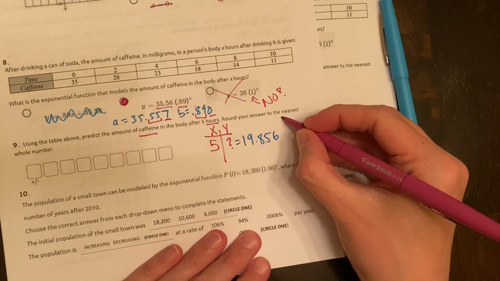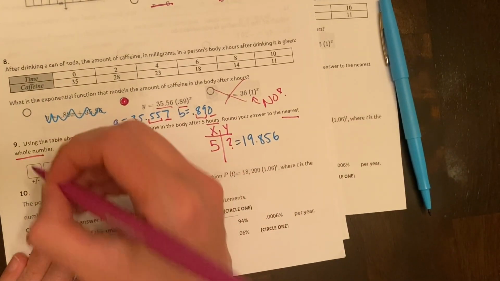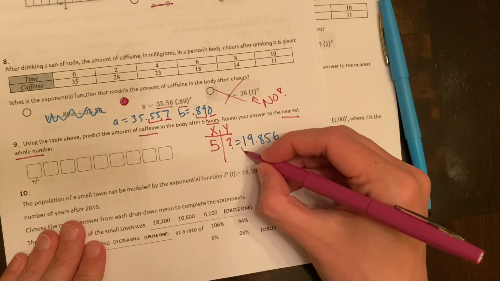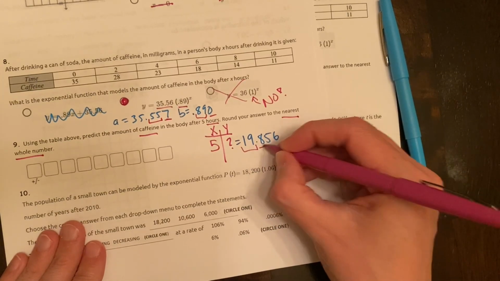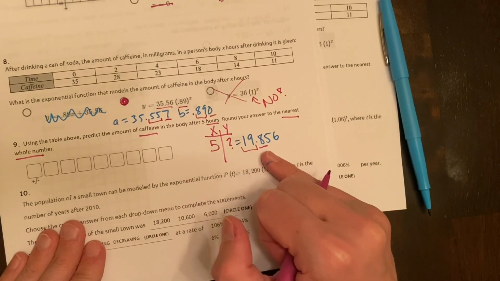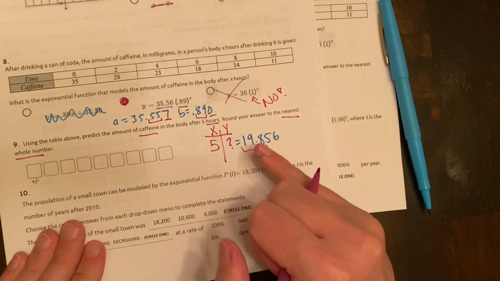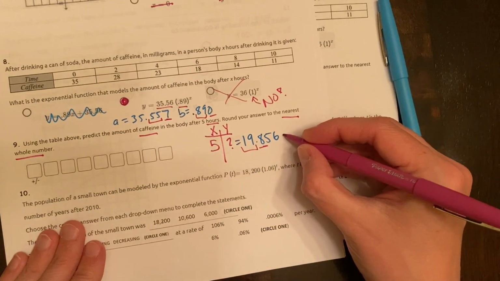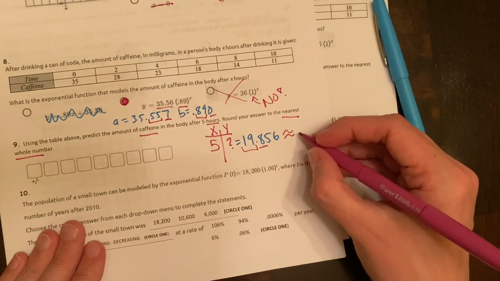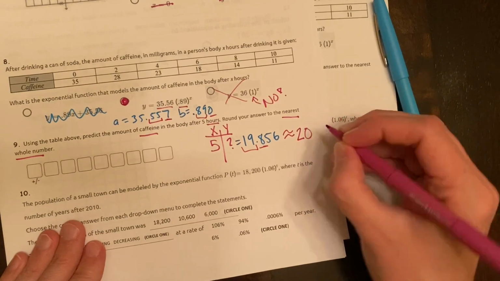It says round to the nearest whole number. So that means I want no decimals. So if here's a whole number, here's 8, okay? Since this is between 5, 6, 7, 8, and 9, I'm going to round this to the next whole number. You are going to round it up. So if I want to round it up, the next whole number would be 20.